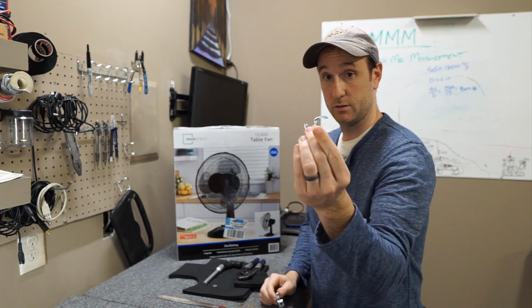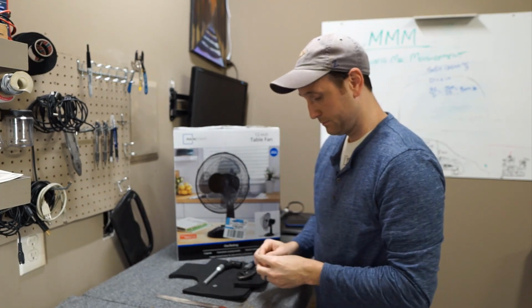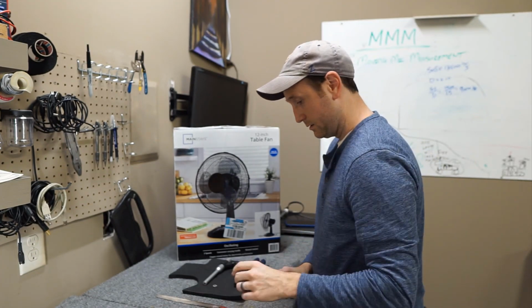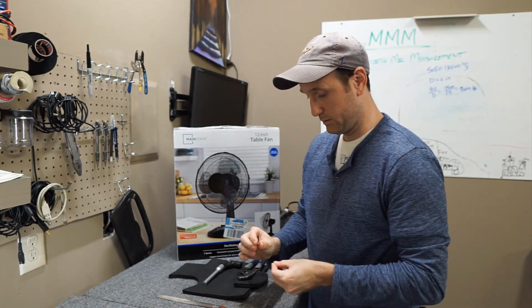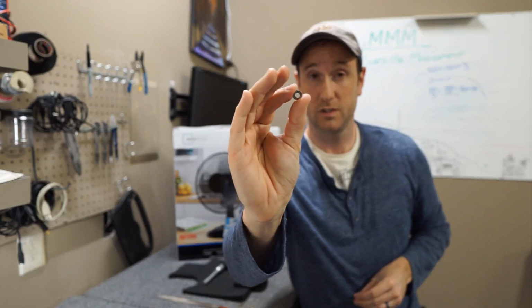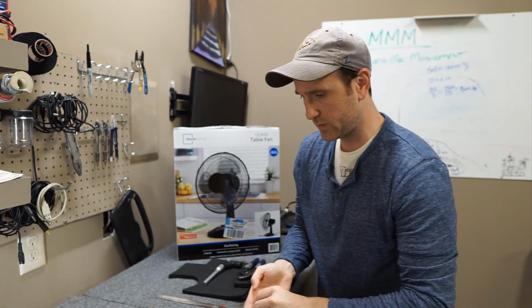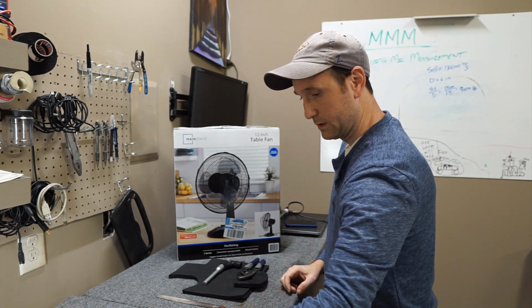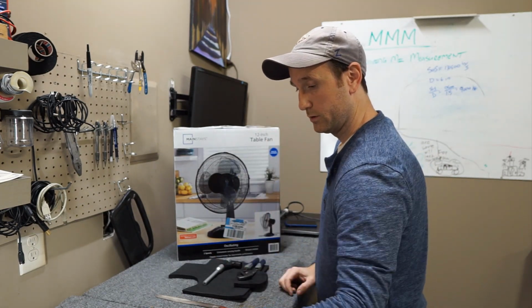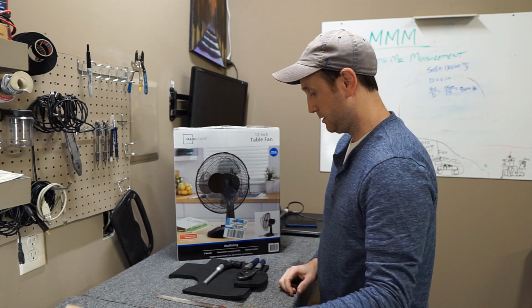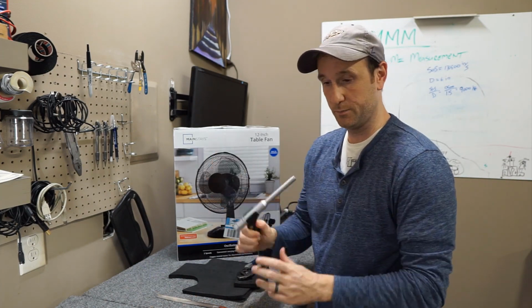These are 1/2 inch diameter, and you'll need as well either washers like these if you have them around. I would actually suggest using lock washers, and that will hold these into place on the motor. And obviously you're going to need a microphone.